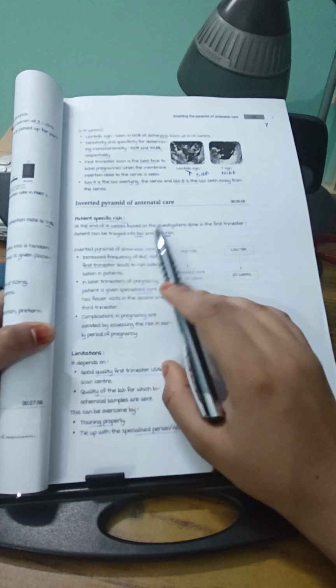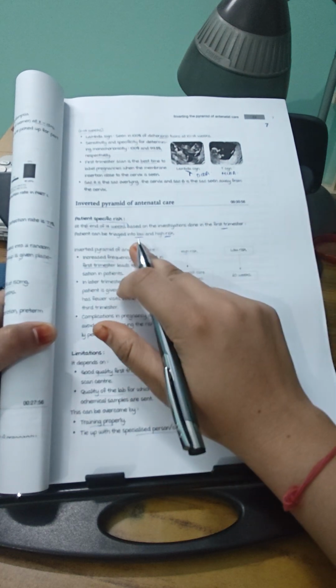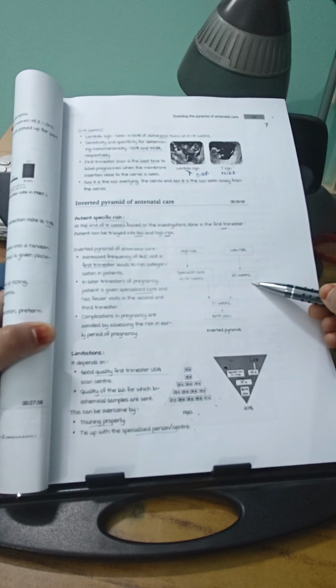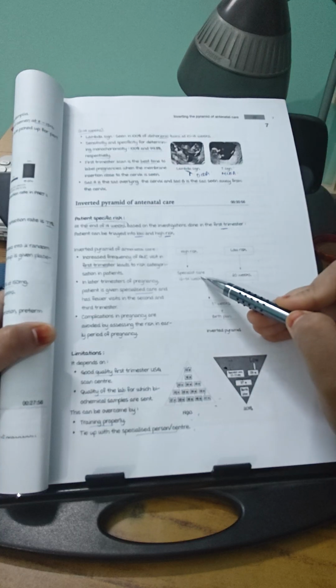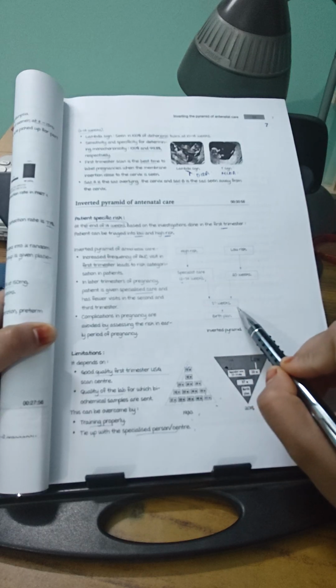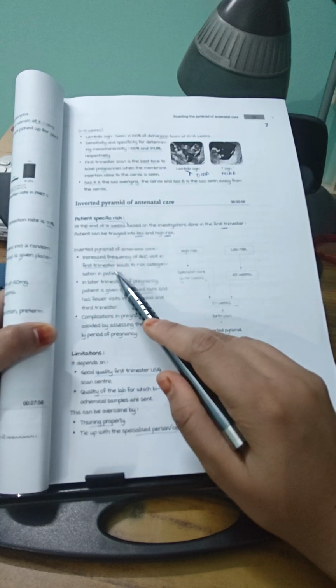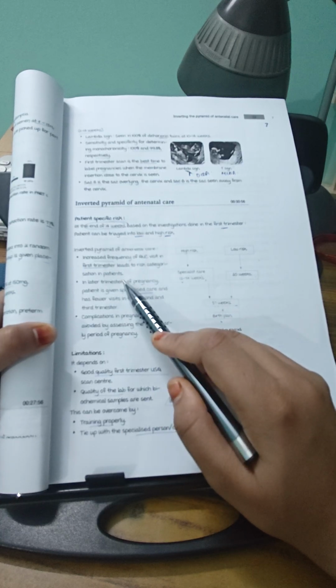At the end of 14 weeks, based on the investigations done in the first trimester, the patient can be categorized into high risk and low risk. In low risk patients, we call them at 20 weeks, and if the patient is high risk, specialized care is given from 12 weeks to 34 weeks of gestation. We plan till 37 weeks, and then at 37 weeks we plan for the delivery of the baby. Coming to the inverted pyramid of antenatal care, the increased frequency of ANC visits in the first trimester leads to risk categorization of the patient. So, initial frequent visits categorize the patient into low risk and high risk, and in later trimesters, specialized care is given only to high risk patients.